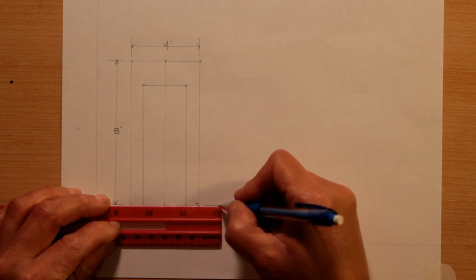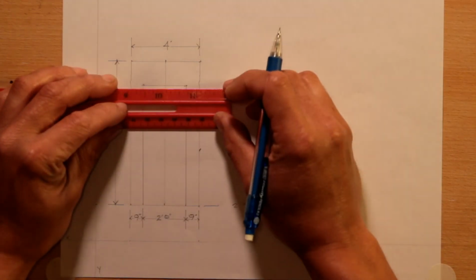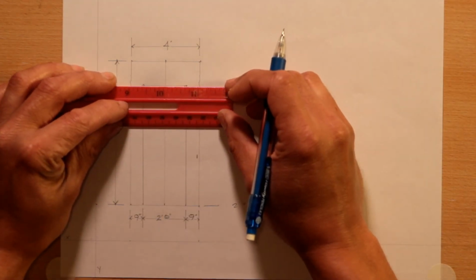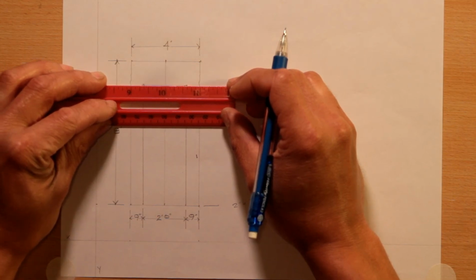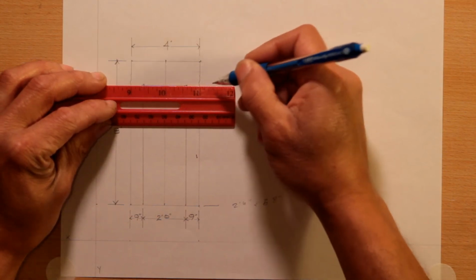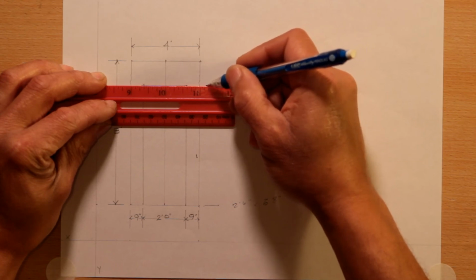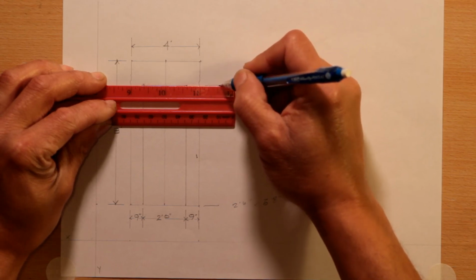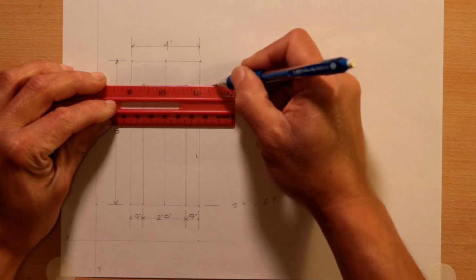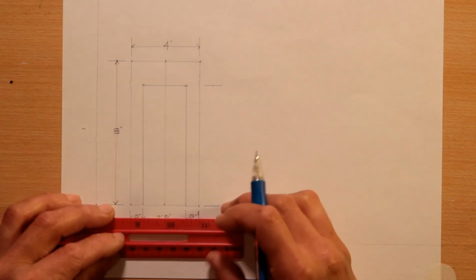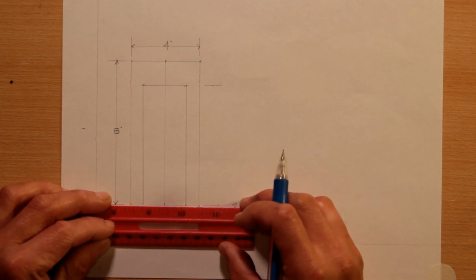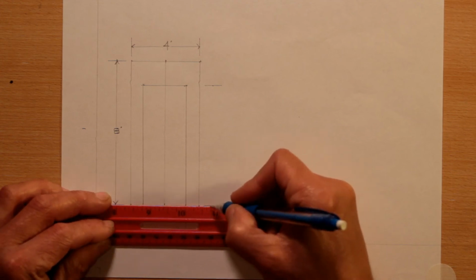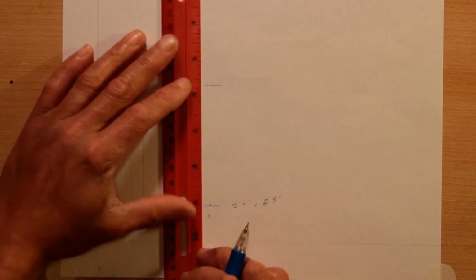Half an inch long, 1/8 inch away from the outside edge of the flat. Mark center on your 1/2 inch. Spin your ruler and draw that dimension line.